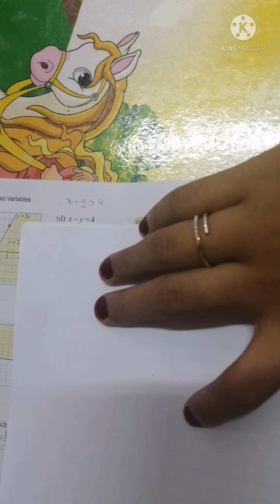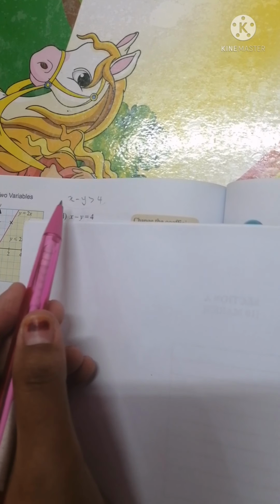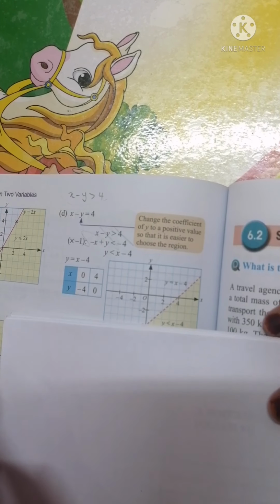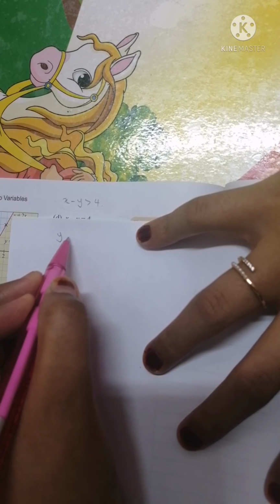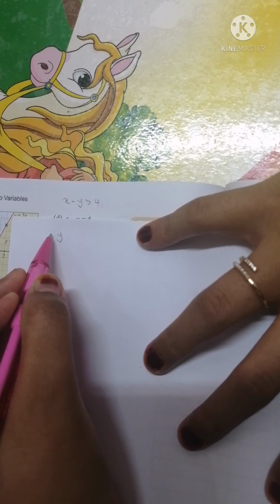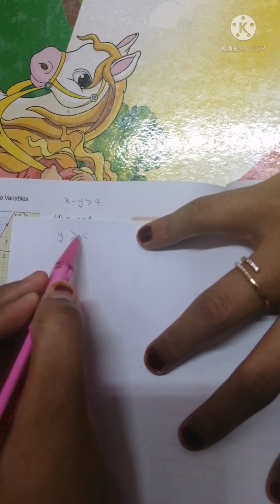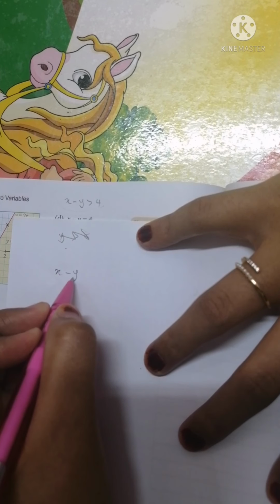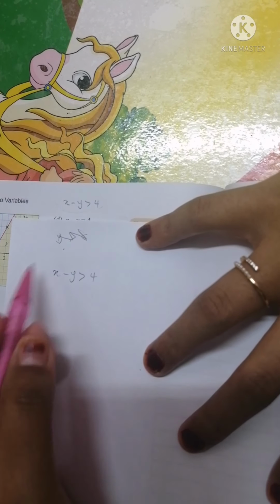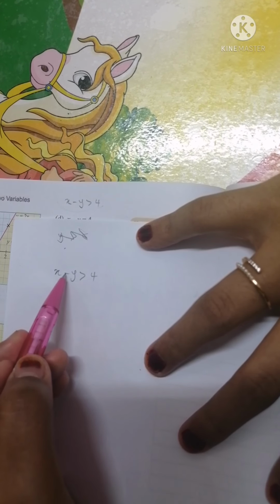So x minus y greater than 4. In order for you to get y only, which is positive y, whether it is greater than or less than, let's see the working. Now x minus y greater than 4. We want y only and positive y.